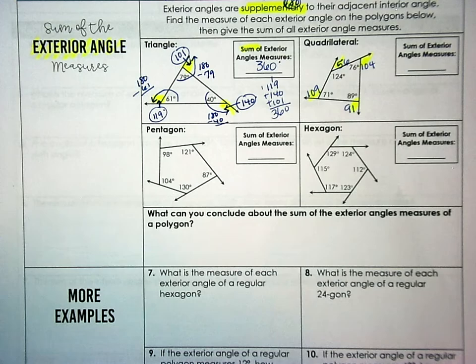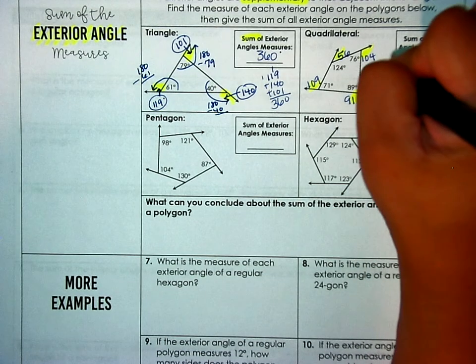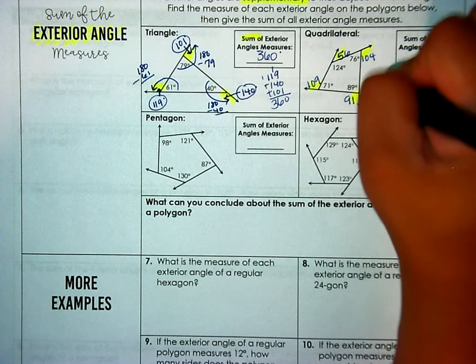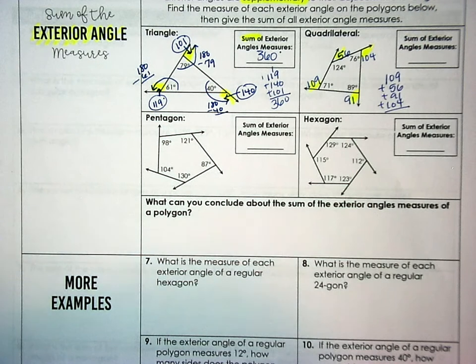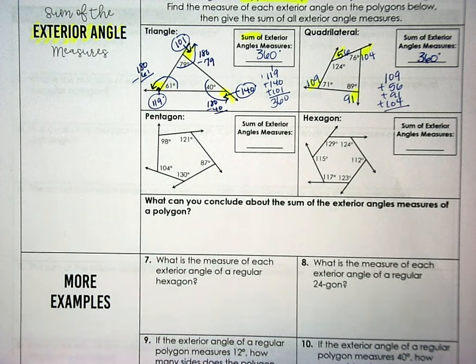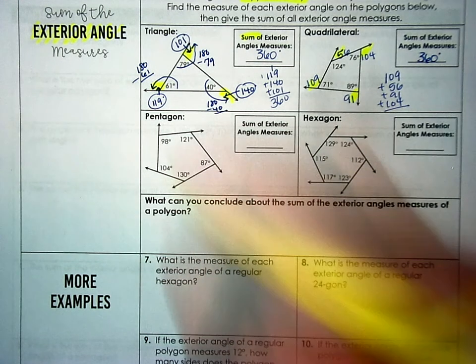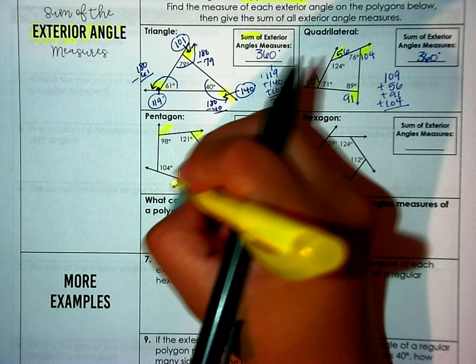Okay, we're going to take all of these numbers we just wrote and add them together. So 109 plus 56 plus 91 plus 104. Again, I would just use a calculator, add them all up, and you're actually going to get 360. So guess what? You're always going to get 360. Let's do the next one, and we'll see that it's still true.